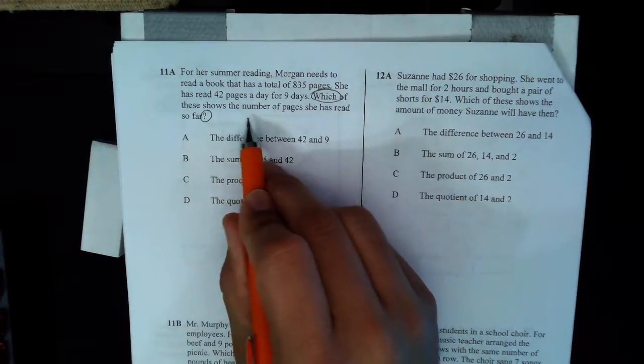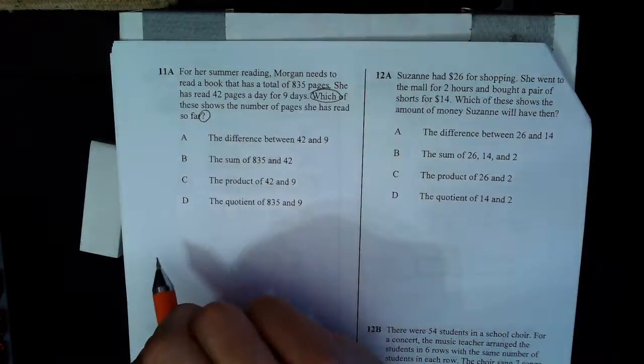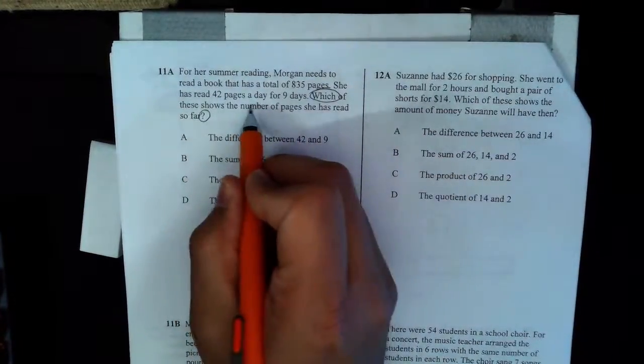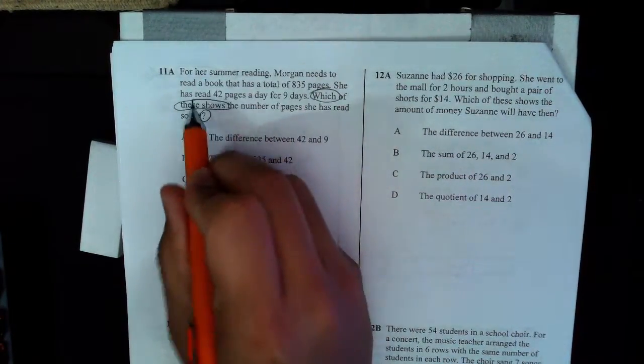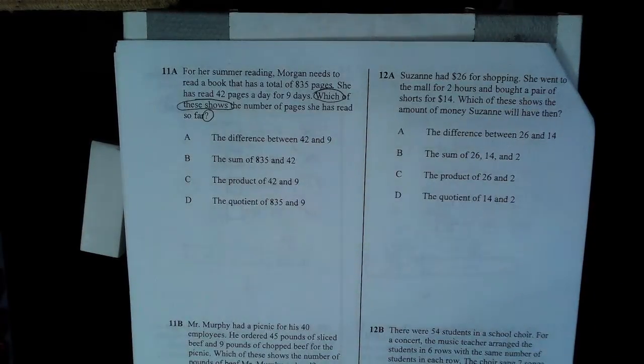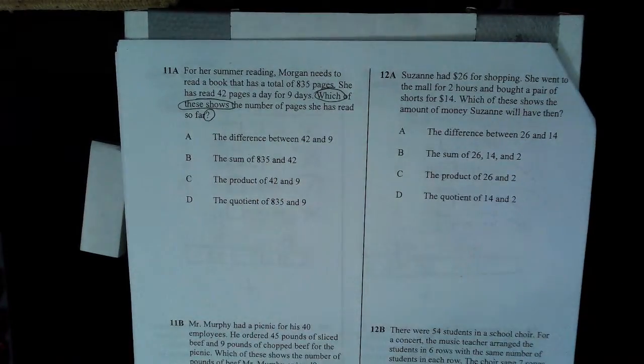Which of these shows the number of pages she has read so far? Which of these shows? They don't want us to find the answer. And I can double check that by looking at my question. They don't want me to solve this. They want me to tell them, how do you find it?